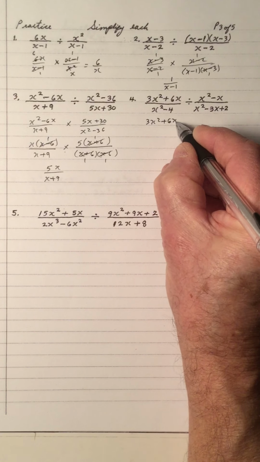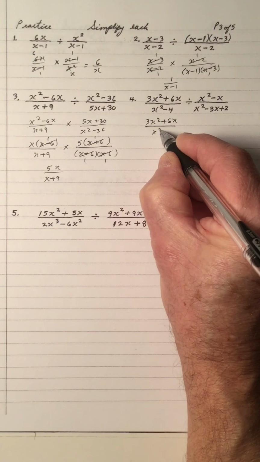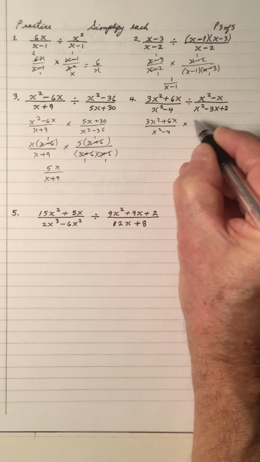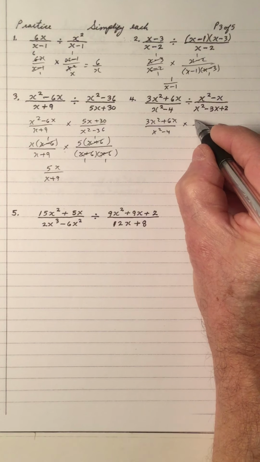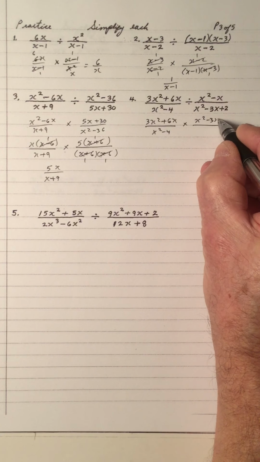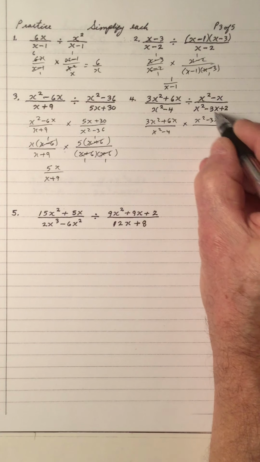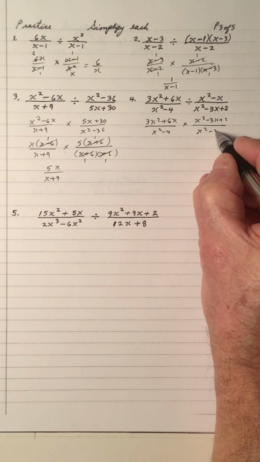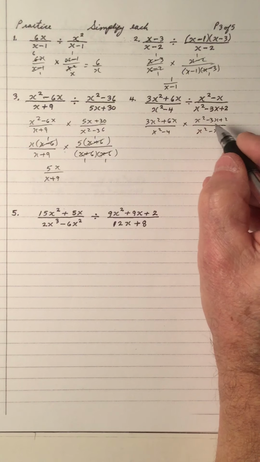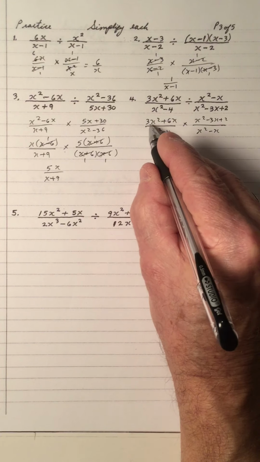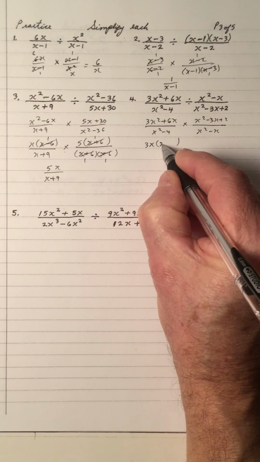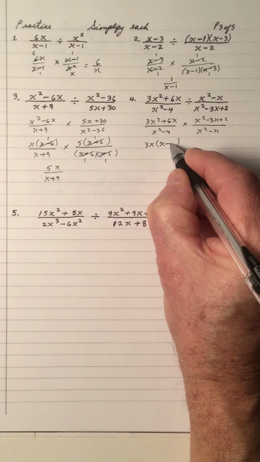So the reciprocal is on the right. So the reciprocal is x squared minus 3x plus 2 and x squared minus x on the bottom. So we flip it around, factor everything. So I see, factor this, I see a 3 and an x common. 3x squared divided by 3x is x. 6x divided by 3x is plus 2.